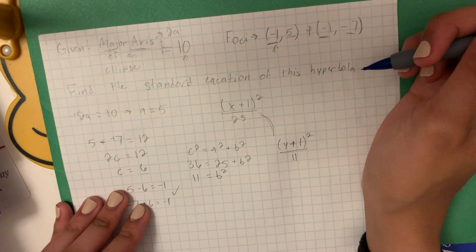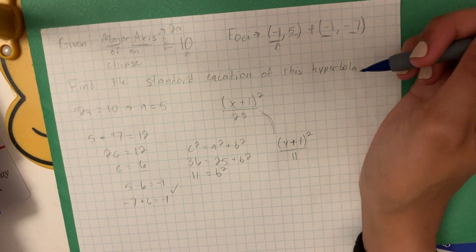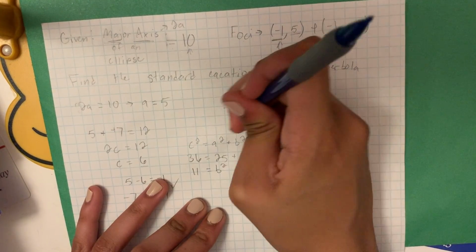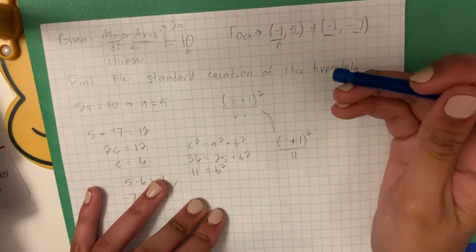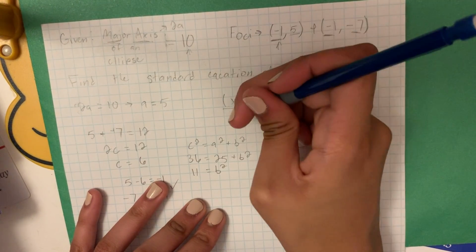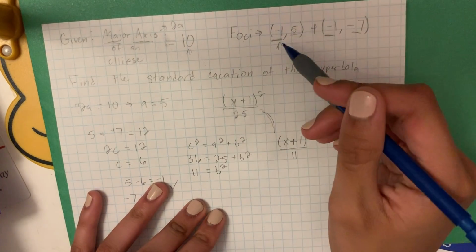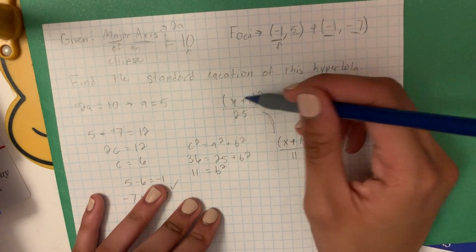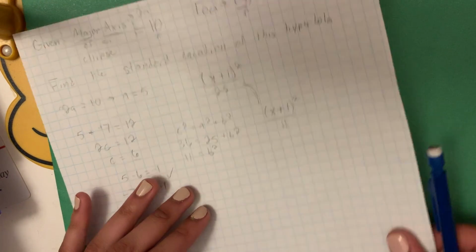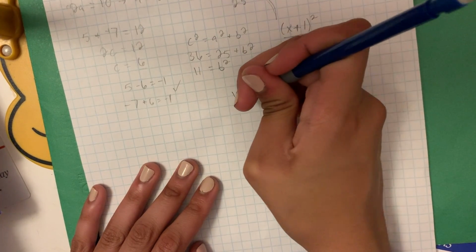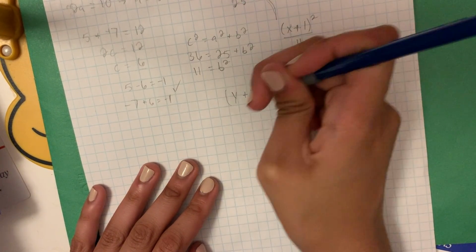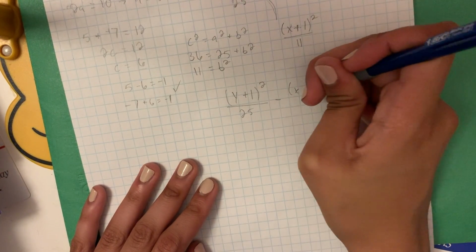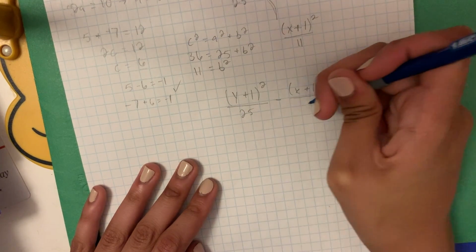And so, I'm sorry, I messed up here. It's supposed to be the x plus 1 squared is over 11, and the y plus 1 squared is over 25. And this is because you can see that the foci is going to be switched. The foci is going to be along the y-axis because that is the number that is changing, and that would also be where the a value is, since the a value and c value is also going to be on the same axis that it changes.